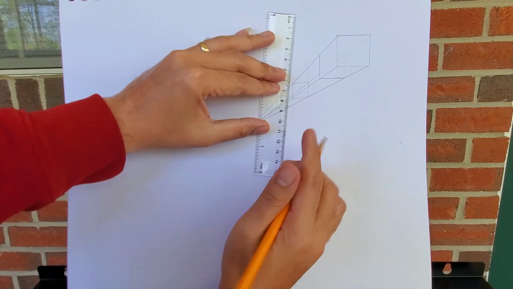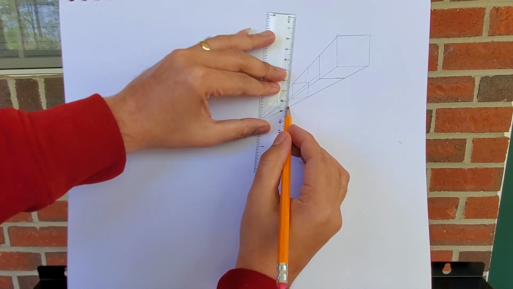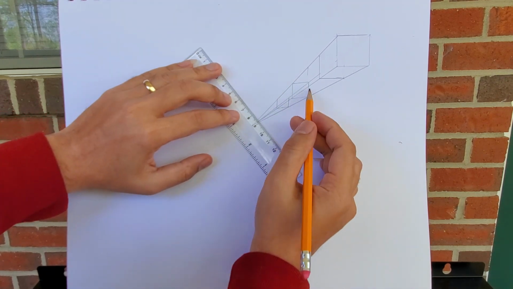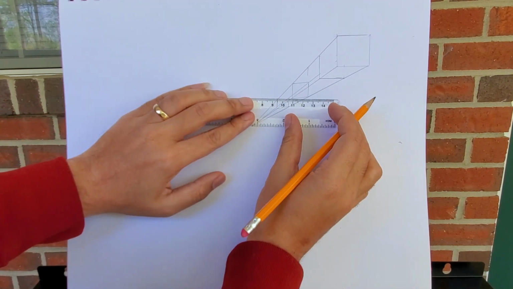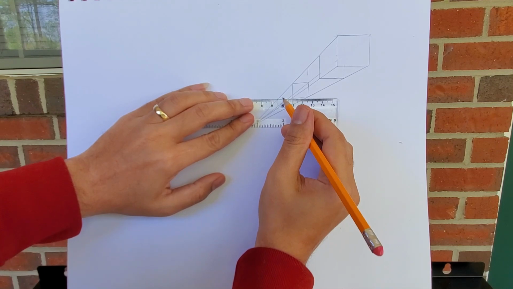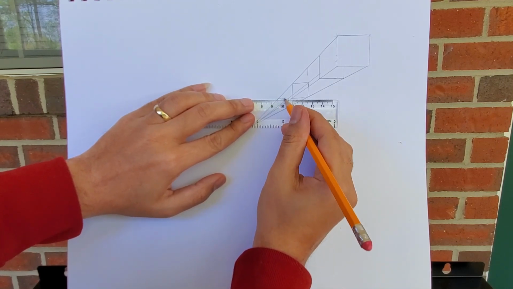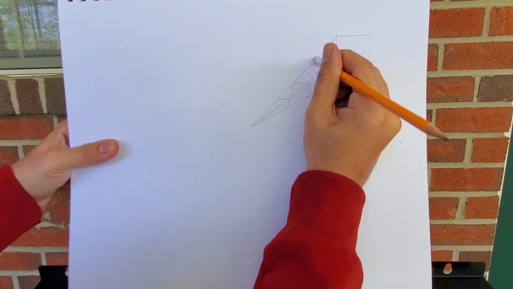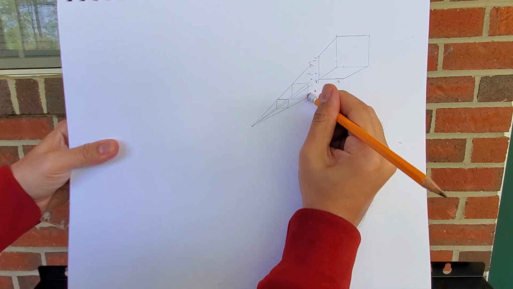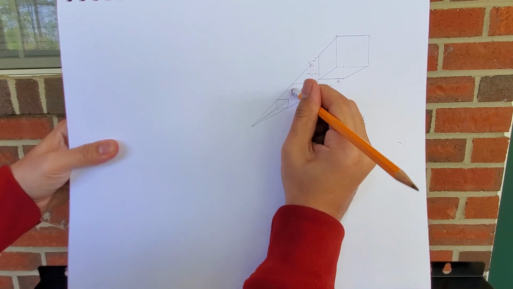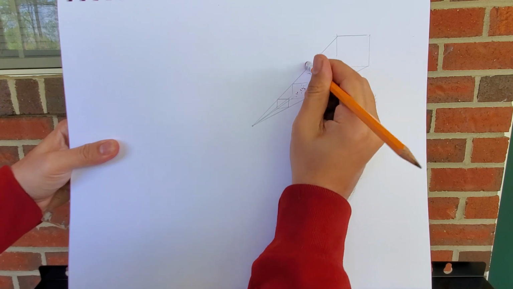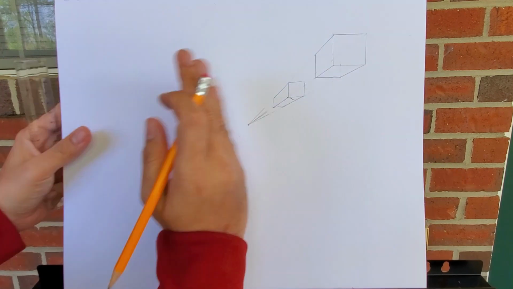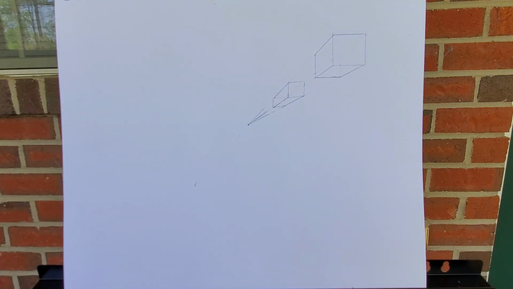The sides should be parallel so that our cuboid will be perfect. There you go. And then just erase those lines again, which are not supposed to be seen because they are at the back of our box.